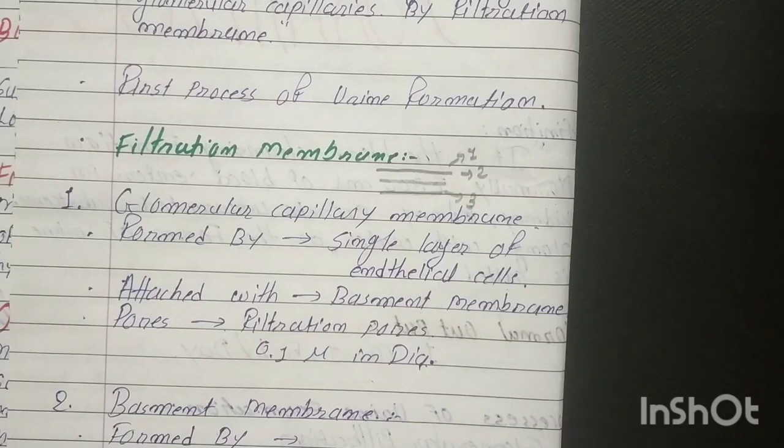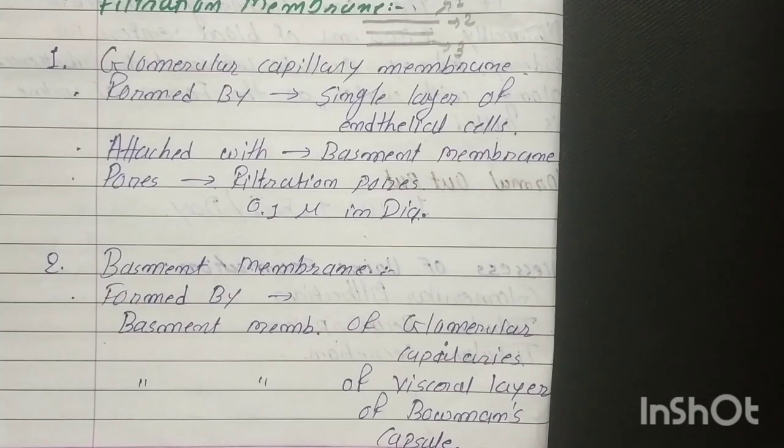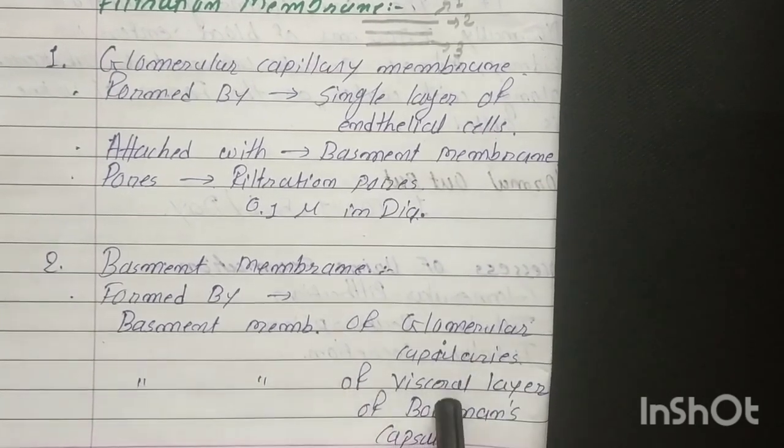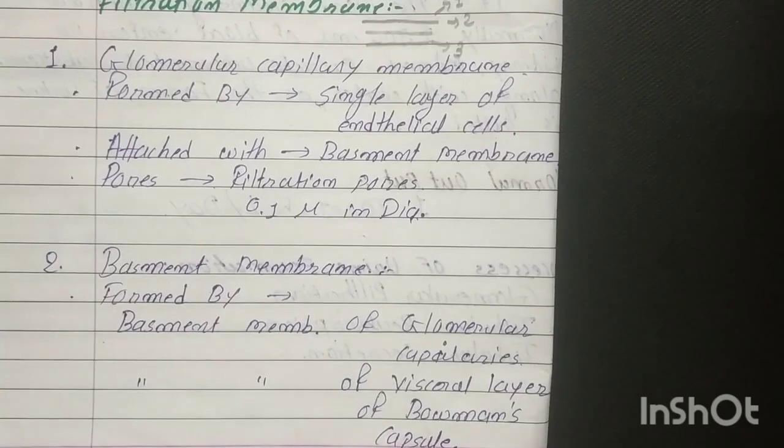So this is the brief introduction to the mechanism for the formation of filtrate. Okay, filtrate means the fluid which is formed by these capillaries, right? So let's see the second layer. The second layer is the basement membrane. The basement membrane is formed by, as I told you, the basement membrane of glomerular capillaries and the basement membrane of the visceral layer of Bowman's capsule.